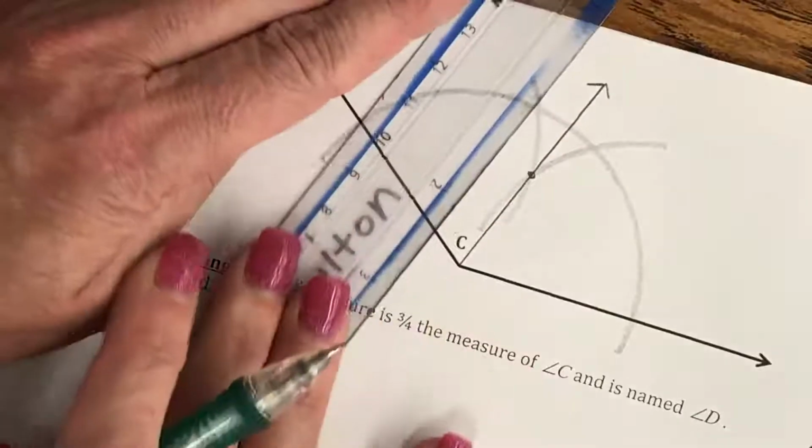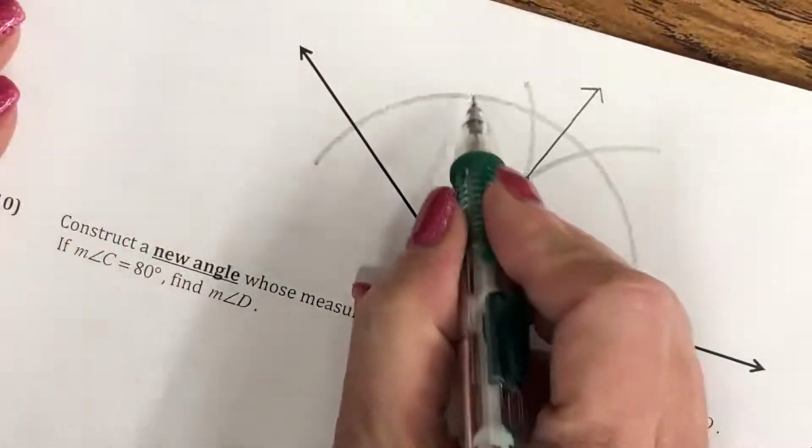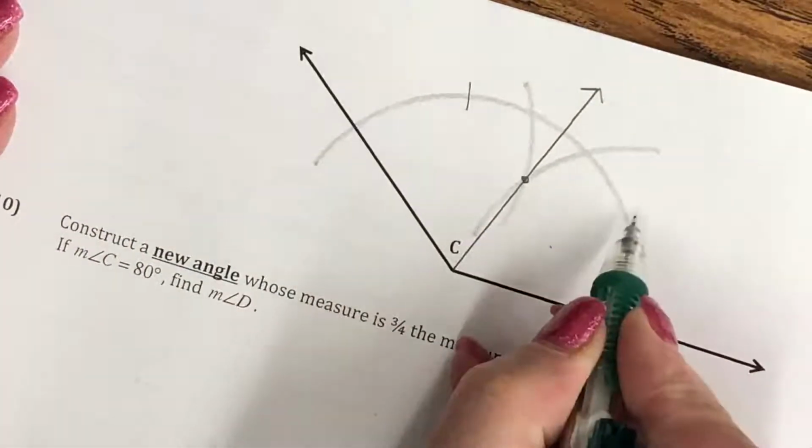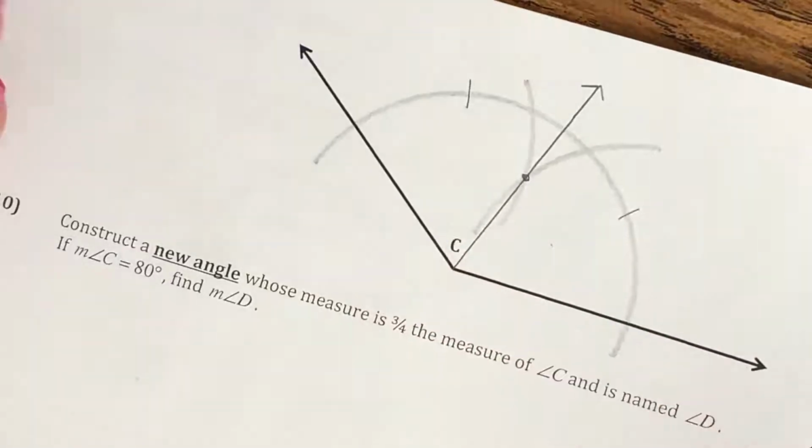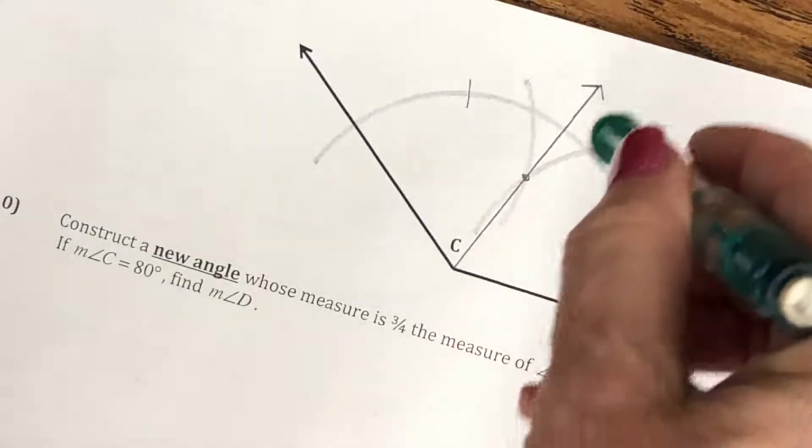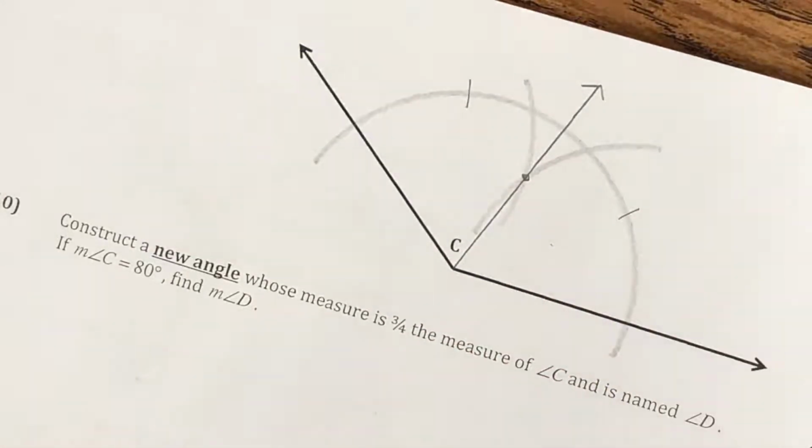Make sure you put your arrow at the end to show it's a ray, and then tick marks to show that this angle has the same measure as this angle. And that shows that this ray right there has cut the angle in half, has bisected it.